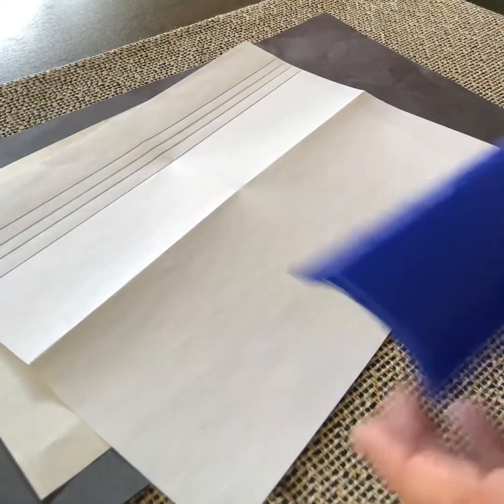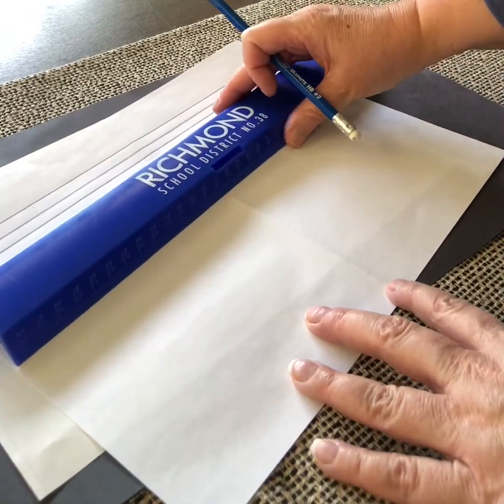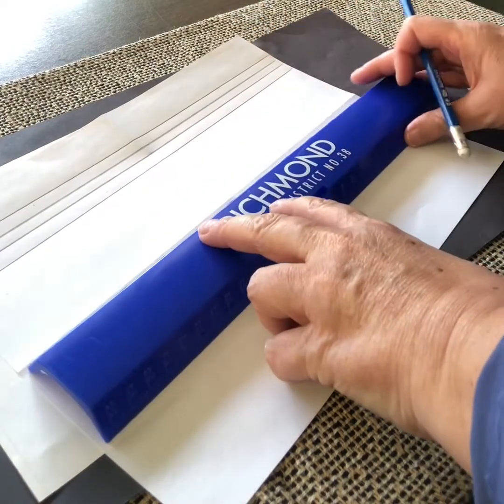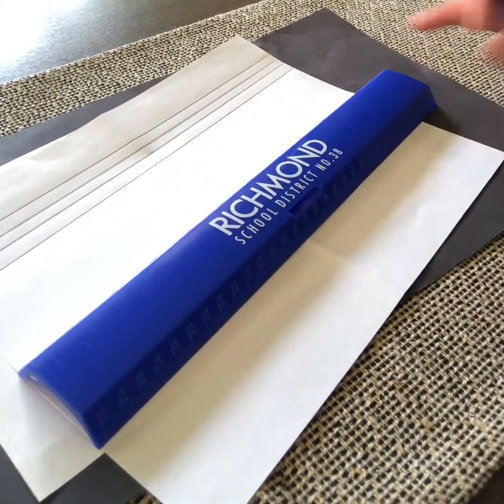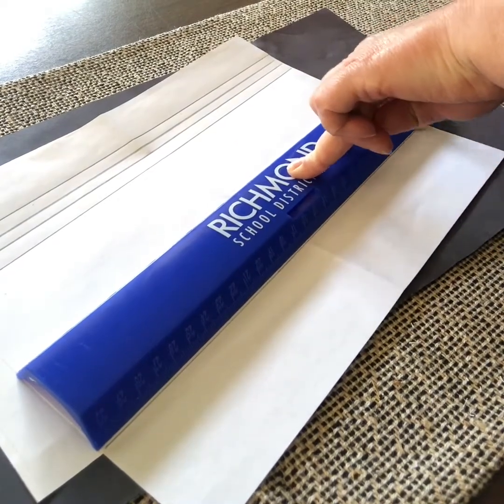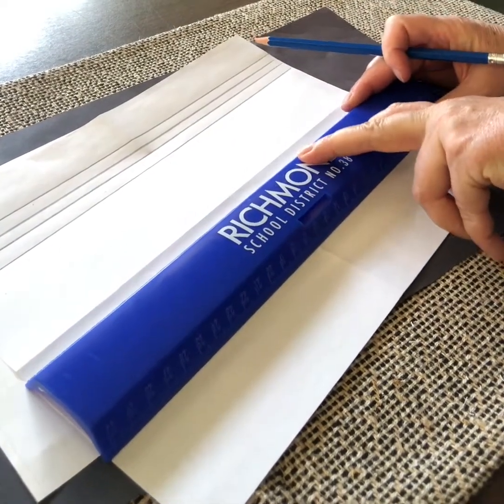And then I'm going to do the same thing going the other way. So again, line up my ruler along the fold line, move it down so it's on this side of the fold line now, and then draw my line across, and then move it down.